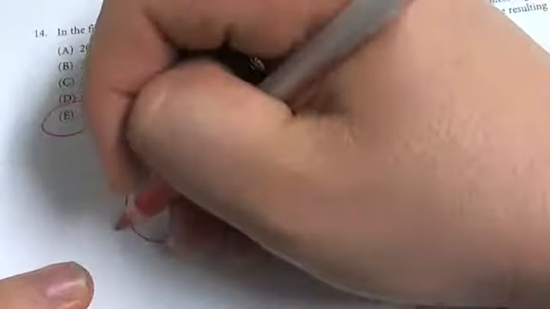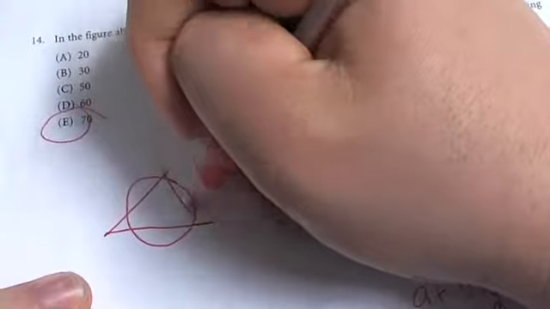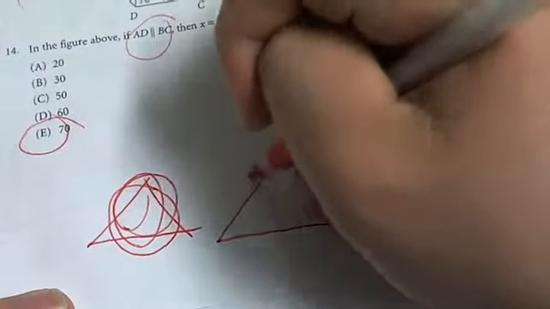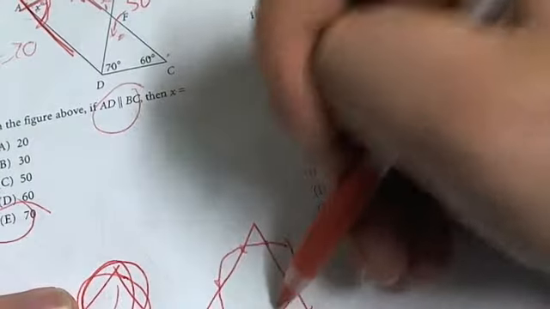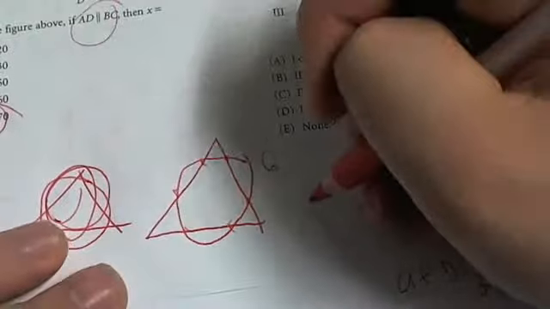So let's draw a circle. Let's draw a triangle. Oh, that's an ugly triangle. Let's do it again. So we can draw the circle this way. So how many ways does that intersect? That's 1, 2, 3, 4, 5, 6. So that's 6. Let's see if we can do it any other way.